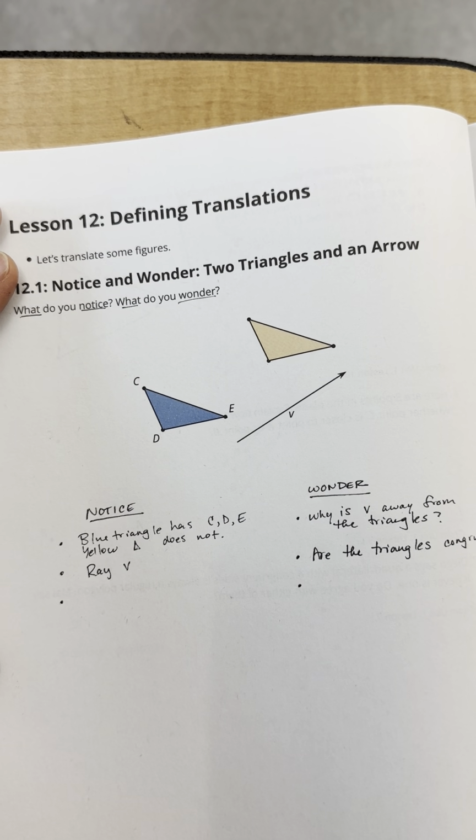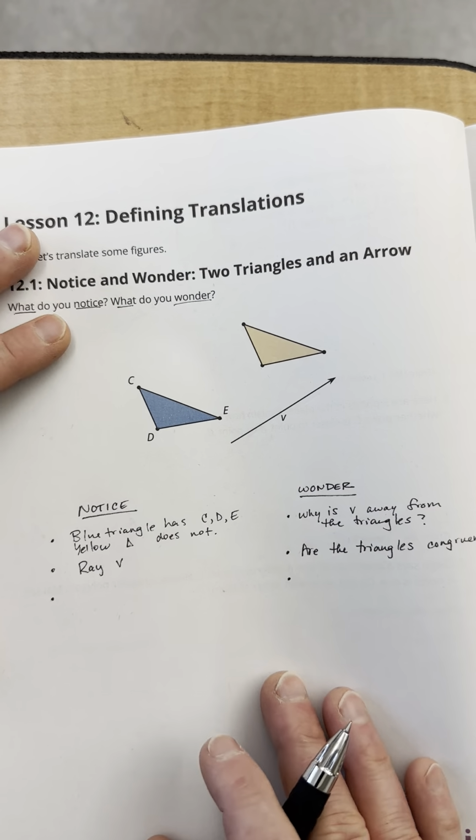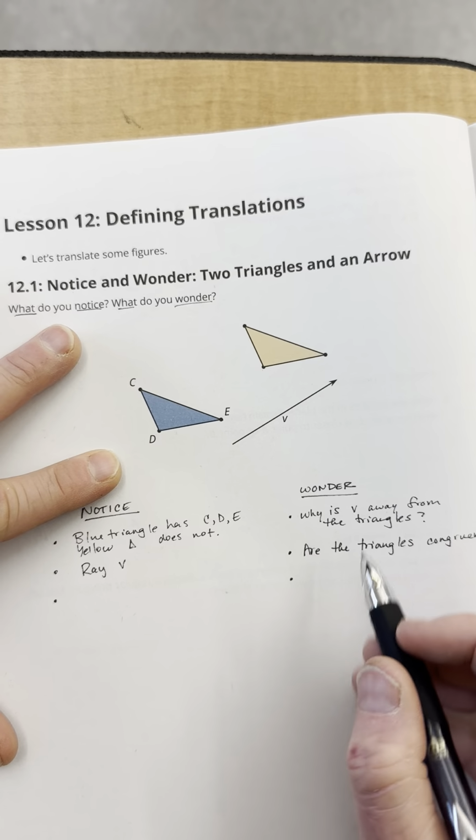What other noticings could you say? Let's see. Trying to think here. Yeah, let me do a wondering. This one came up.